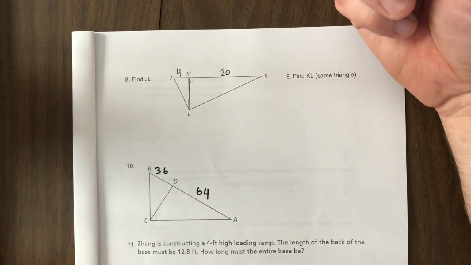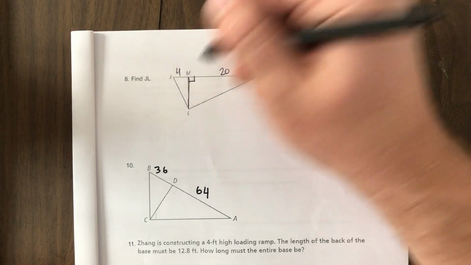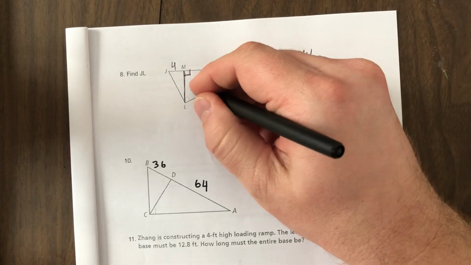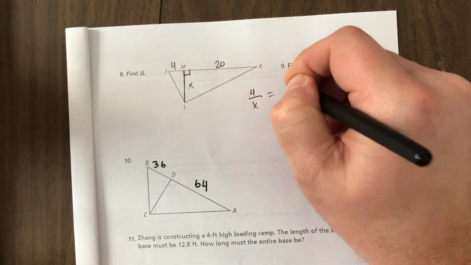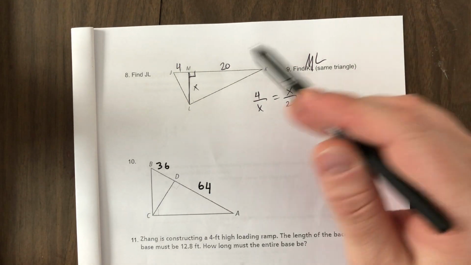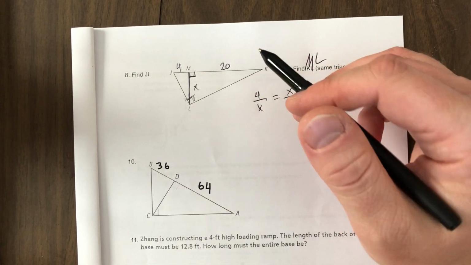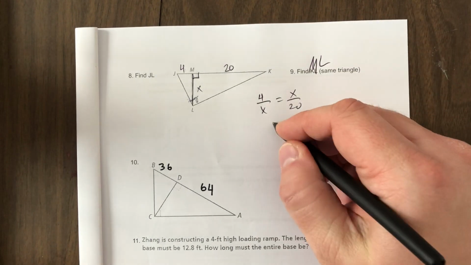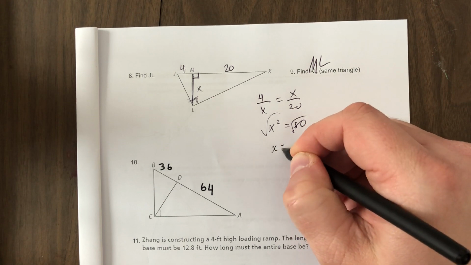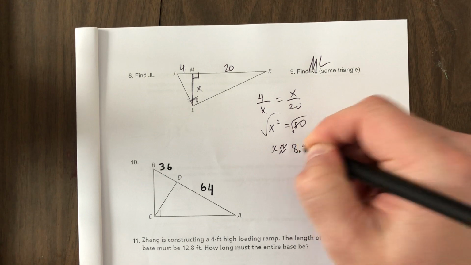Again, our book picks these numbers. So I could say, if we're trying to find ML, we'll call that X. We'll say 4 over X is equal to X over 20. So it does always work like this as long as we have a right triangle with the altitude dropped. It has to be that special situation, and then we can do this trick. So I'll get X squared is equal to 80, and when I take the square root of both sides, we'll get X is about 9. It's probably 8.9.